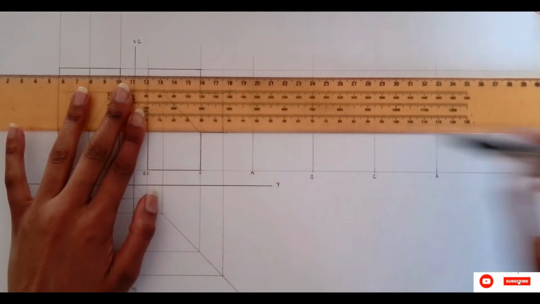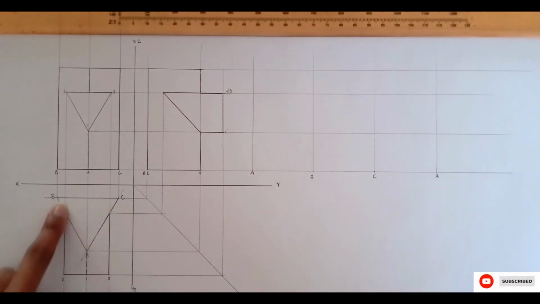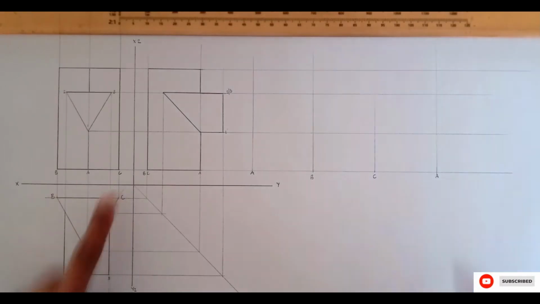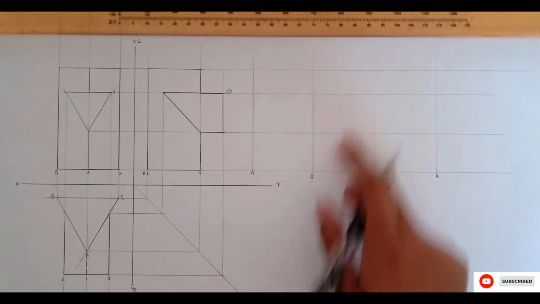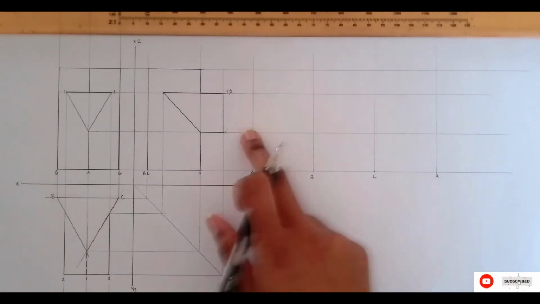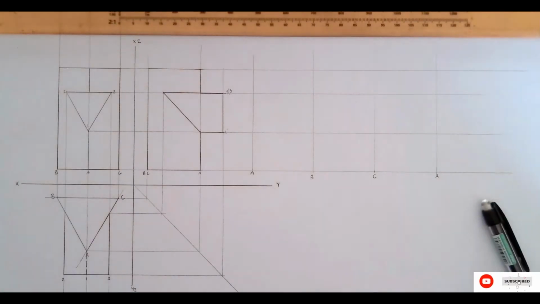Because remember, when you're looking at the top view, you can see that these two lines AB and AC form the triangle, but here at BC there's nothing. So here there will be nothing, but here we need to include this. So once again, we are using the true length. The top view is the one that is perpendicular to the eye, so we need to use it.